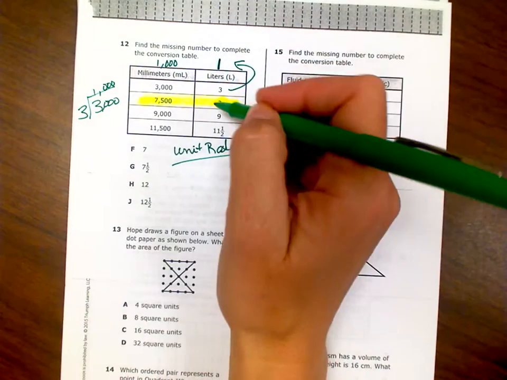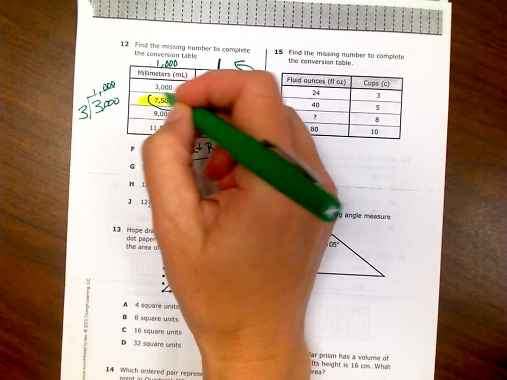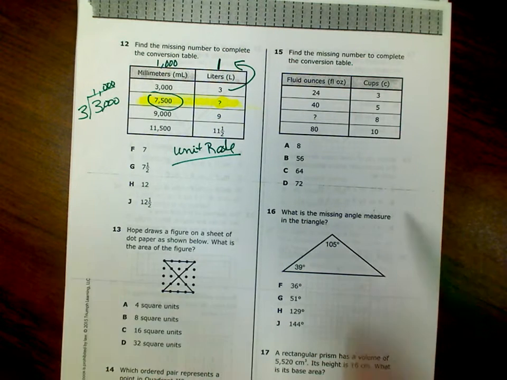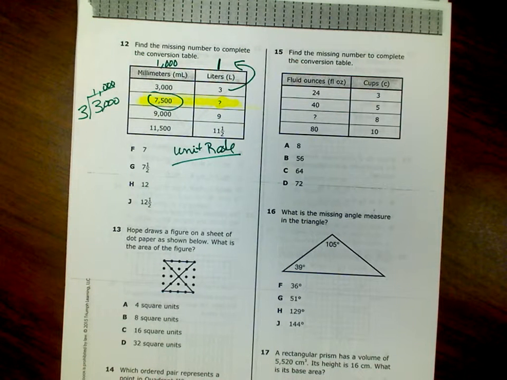So if I'm going to see what 7,500 is, divide it by 1,000. And you should have your answer. So 7,500 divided by 1,000 will give you your liters.